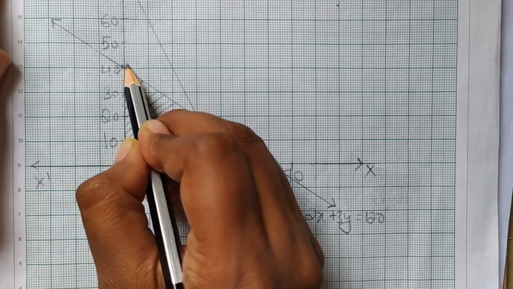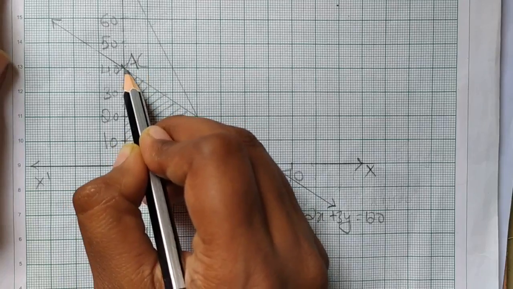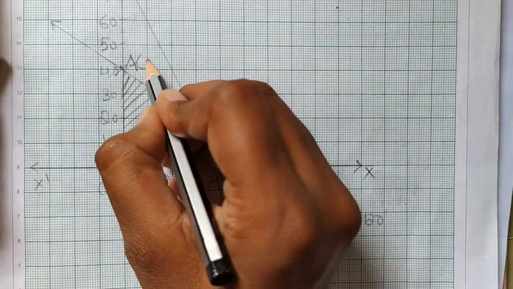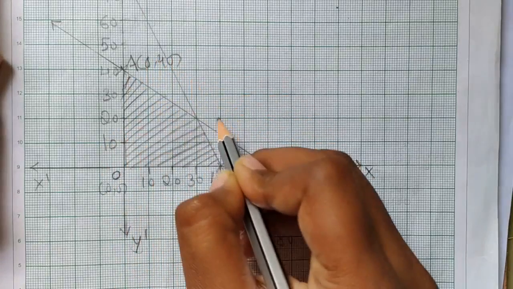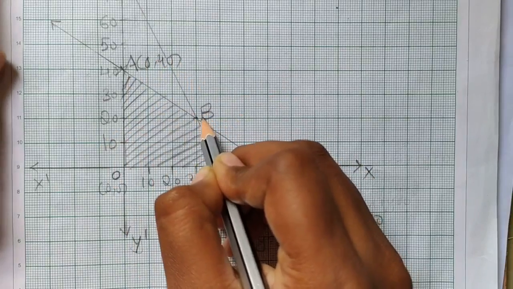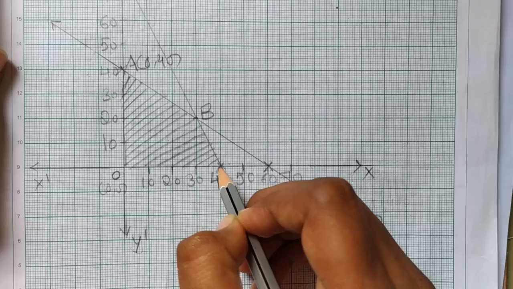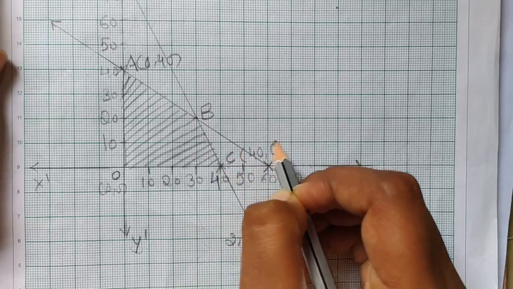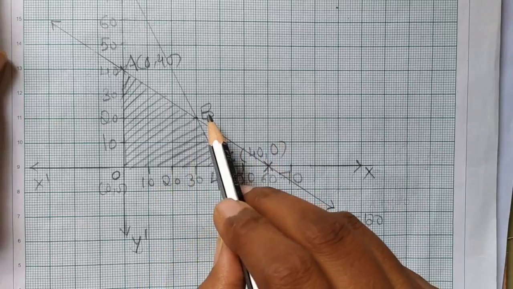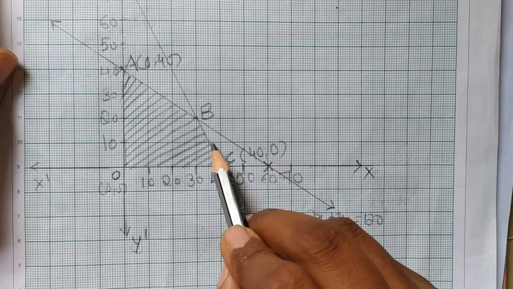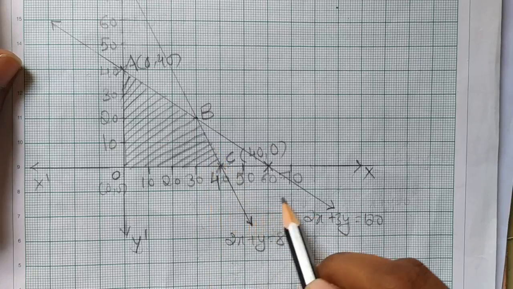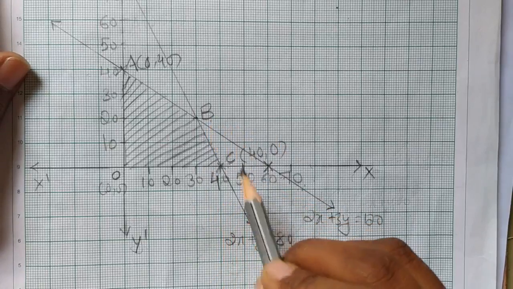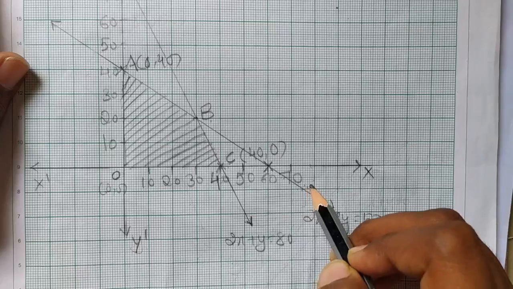Let us mark this point as A. Coordinates of this point are 0, 40. Mark this point as B and this point as C. Coordinates of this point are 40, 0. Here point B is the intersection of these two lines. So, the coordinates of this point are obtained on solving these two equations.